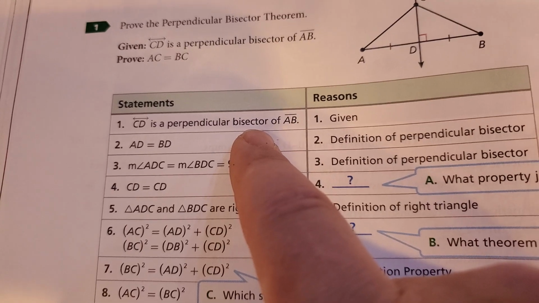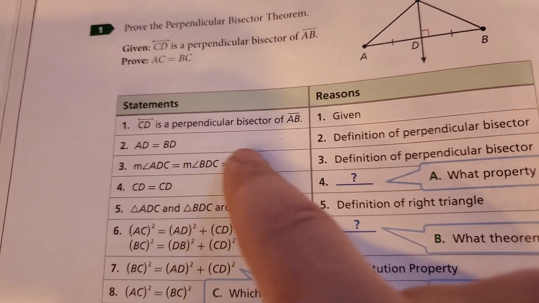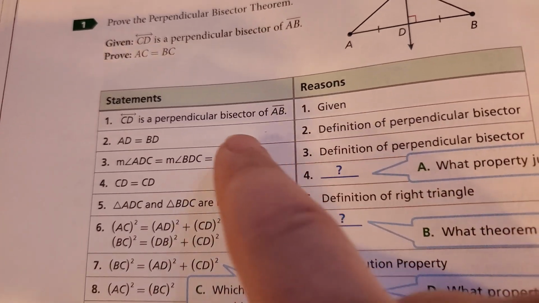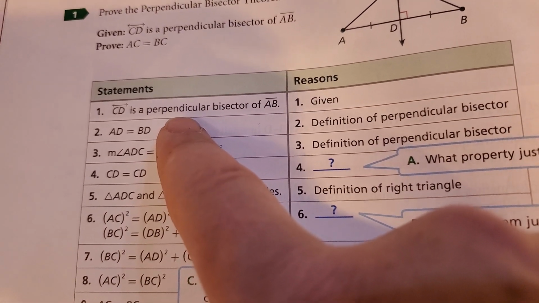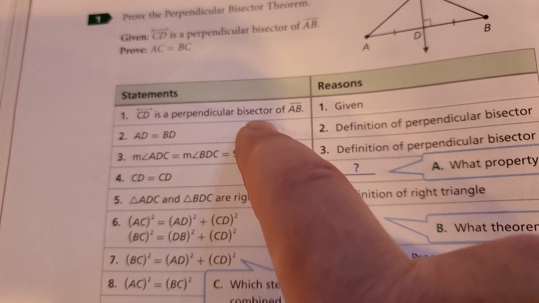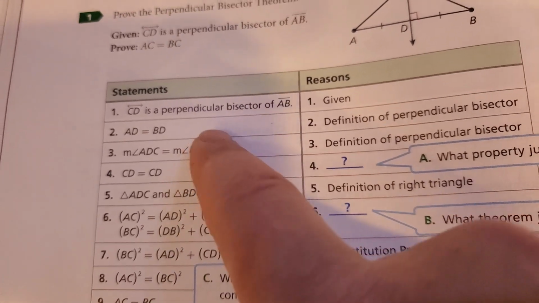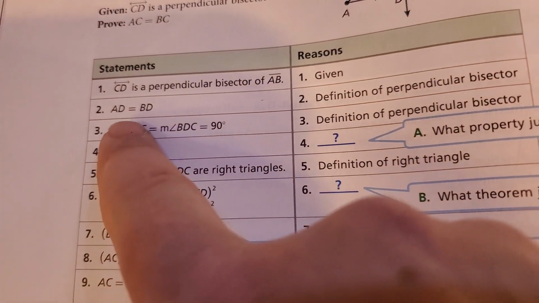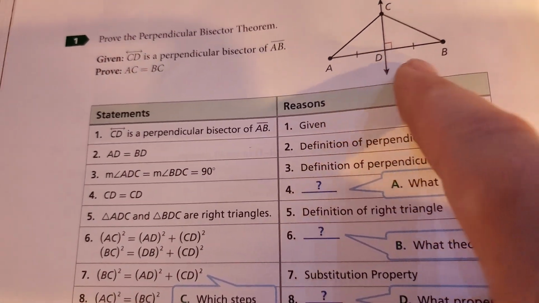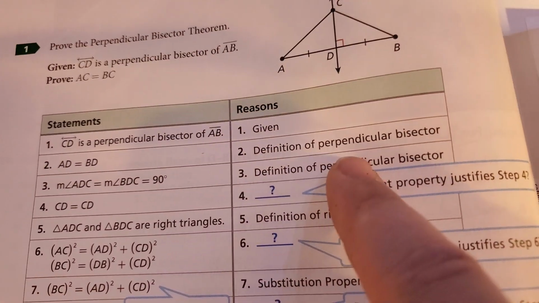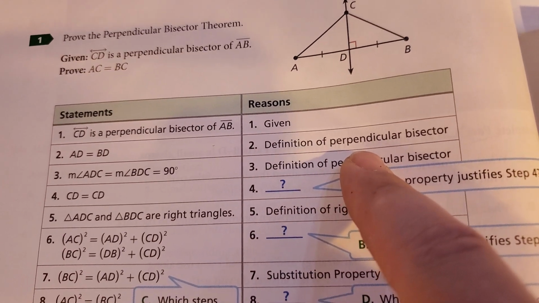And within the definition of what it means to be a perpendicular bisector are 2 things: it is both perpendicular and bisects the segment. So this is the bisecting part. AD equaling BD, those 2 halves have to be the same by definition of perpendicular bisector.